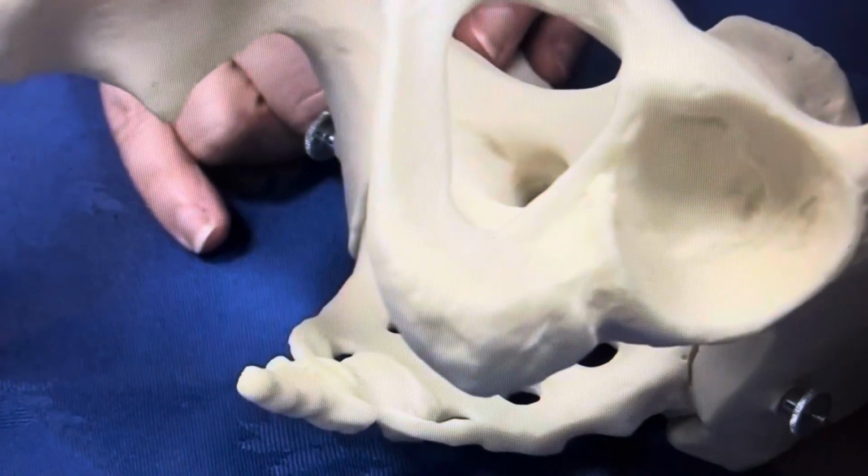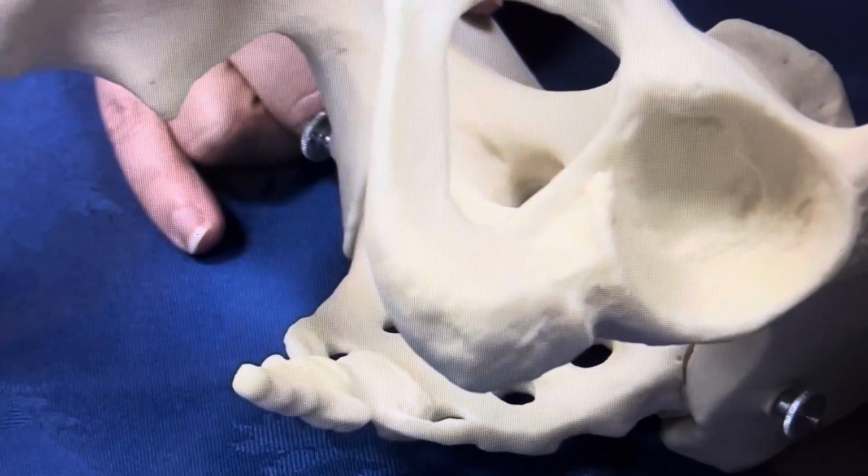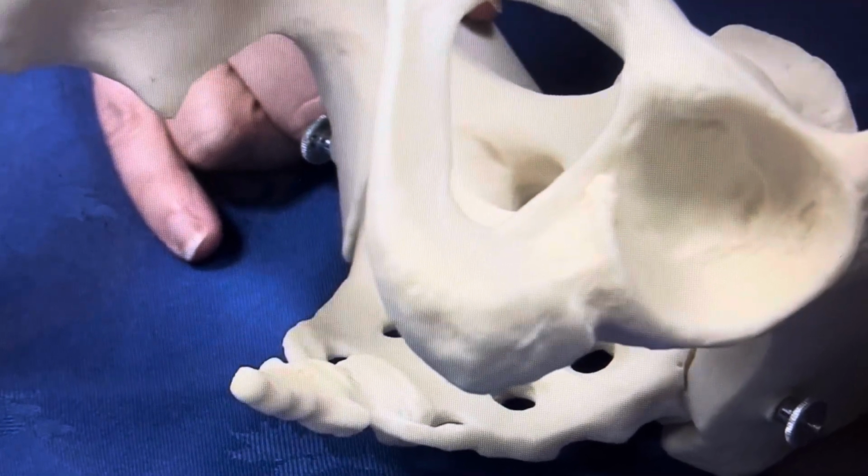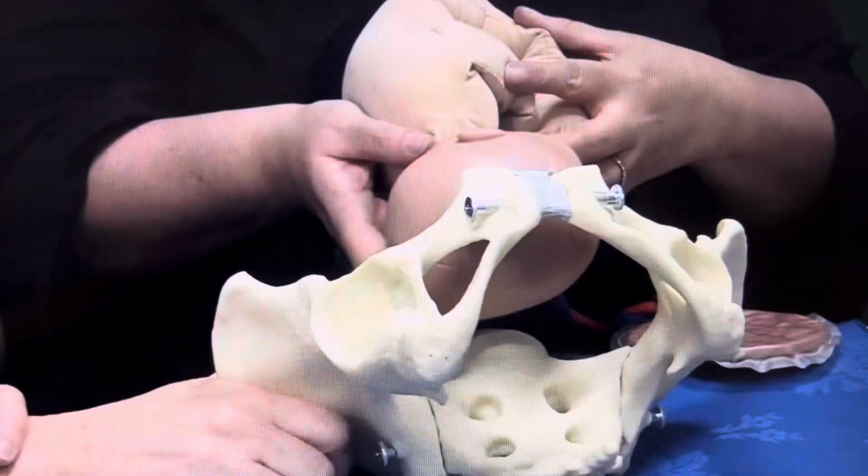Helping you to understand the mechanism of normal labour. We've got the mum represented by the pelvis, so the mum is supine, and we've got the fetus entering the pelvis in the right occipito-anterior (ROA) position.